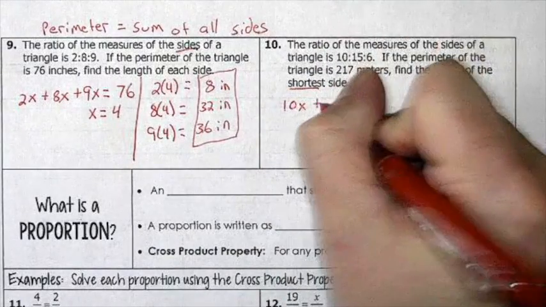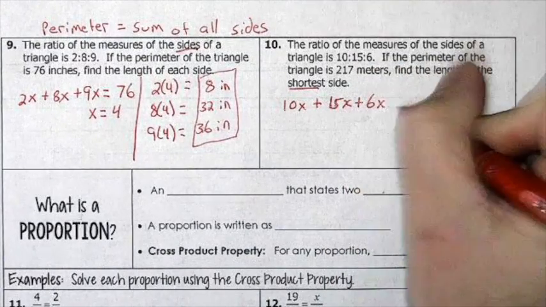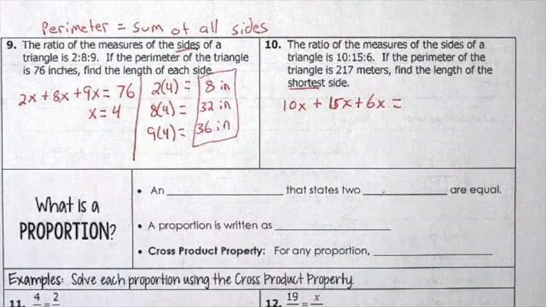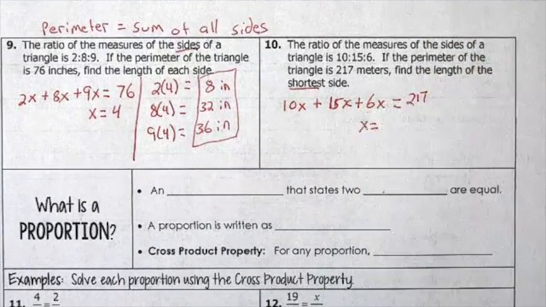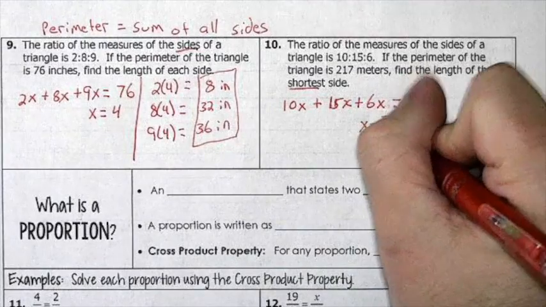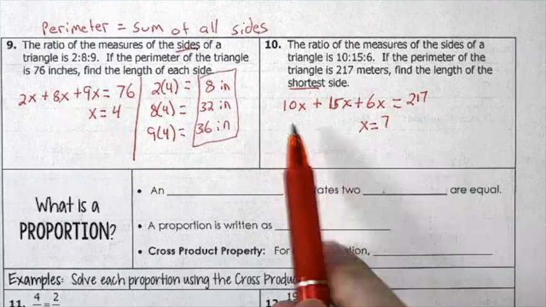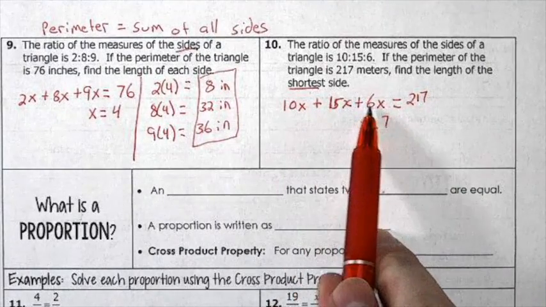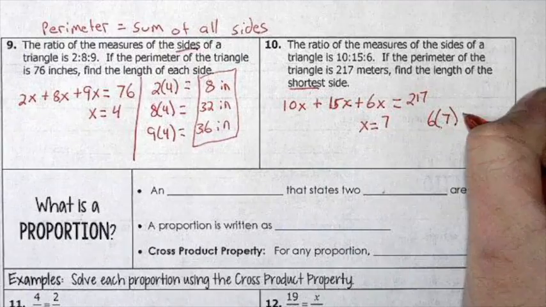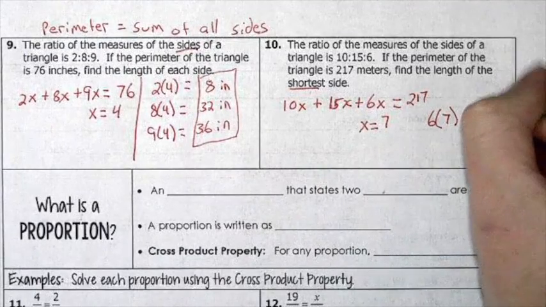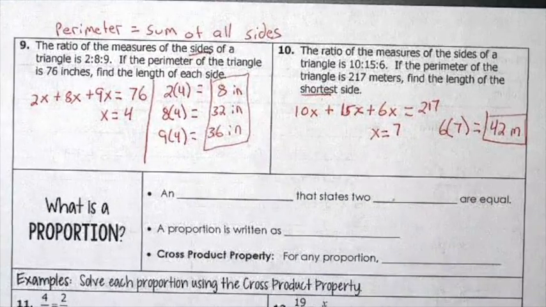So hopefully your equation looked something like this. And we're talking about sides, so we needed to know the perimeter. The perimeter was 217. So if you put that in InSolve, you should get x is equal to 7. But they want to know the length of the shortest side. The shortest side is going to be the term that has the smallest coefficient, which is 6. So I'm going to plug my x value into that, which is 6 times 7. And so my shortest side is going to be 42 meters.